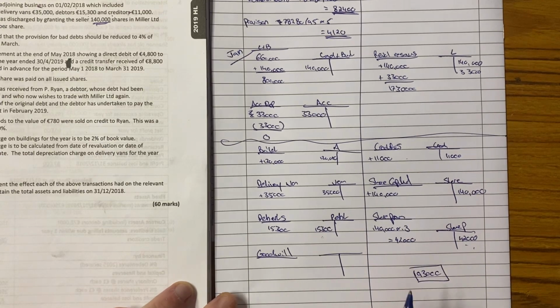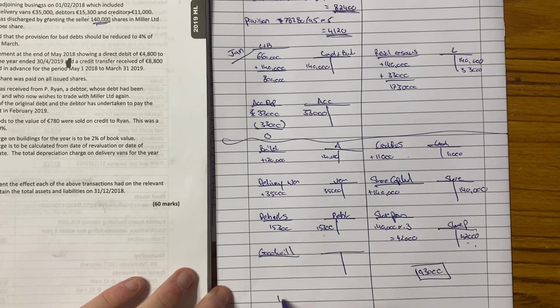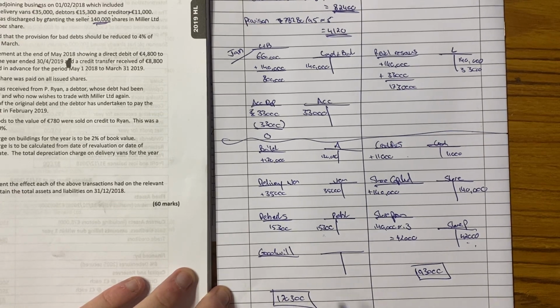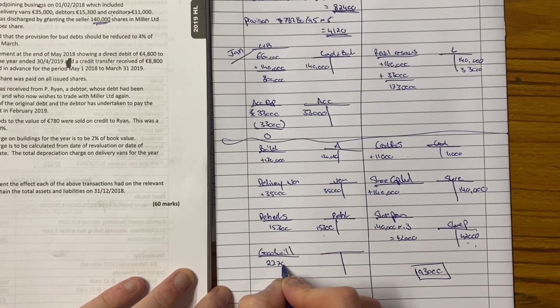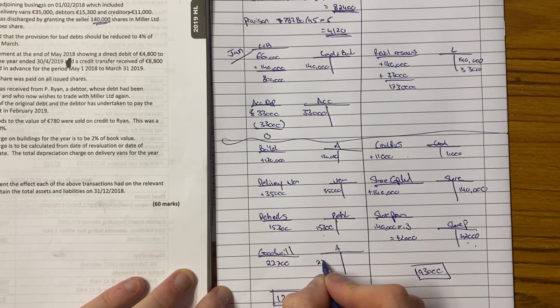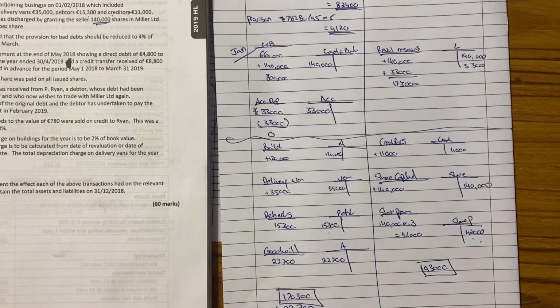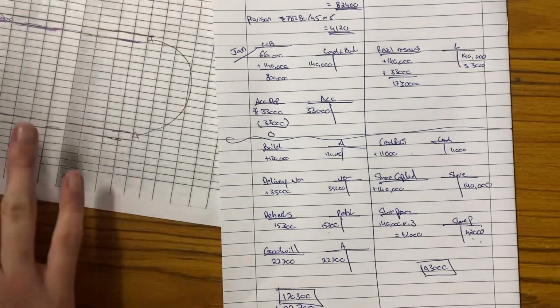Well, at the minute over here, I have a total of 170,300 euros, which indicates to me that my goodwill has to be, so there's 170,300 over here at the minute, okay? Which means to make that 193,000, I have to add on 22,700 euros. So my goodwill figure in this case is going to be 22,700 euros. That is an asset, so 22,700. And we're ready to put that into the tabular statement.